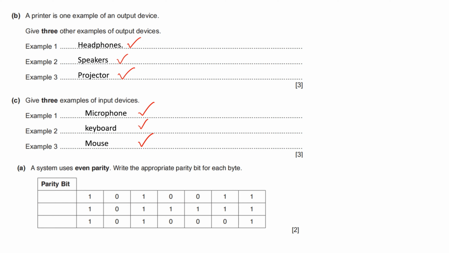Next question is, a system uses even parity. Write the appropriate parity bit for each byte. Okay, so we're using even parity. Let's count the number of ones. So we need to make sure the number of ones is even in the byte. Okay, so 1, 2, 3, 4. So they are even. So we use 0 as the parity bit.